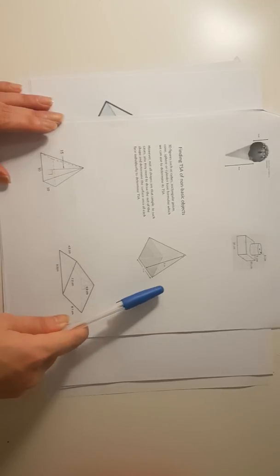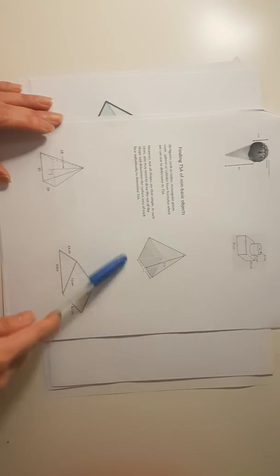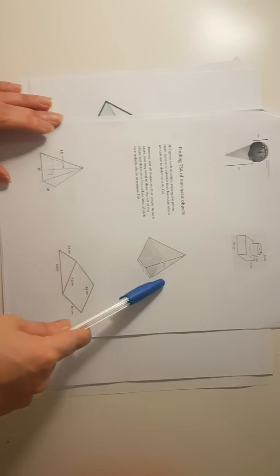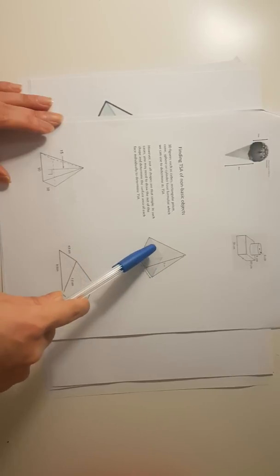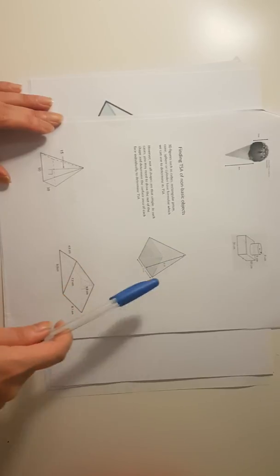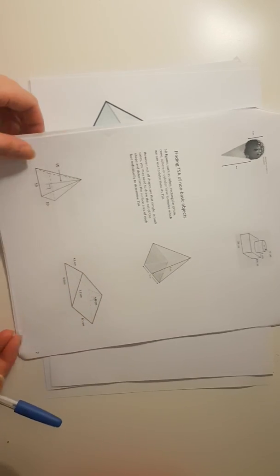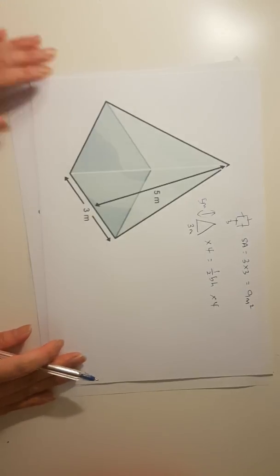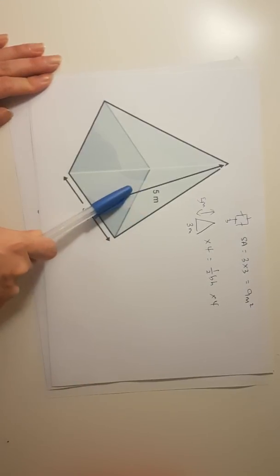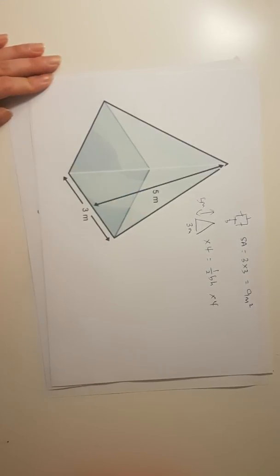Now, when we're looking at calculating the total surface area of non-basic objects, so we don't actually have a formula for it, we need to make sure that we can identify all the sides that the particular object has. So we're going to start with this one here. This is page 2 of your notes. And we can see that an object like this has 5 sides.